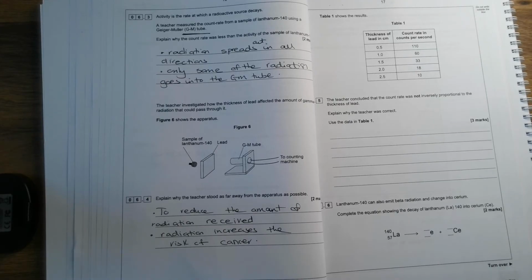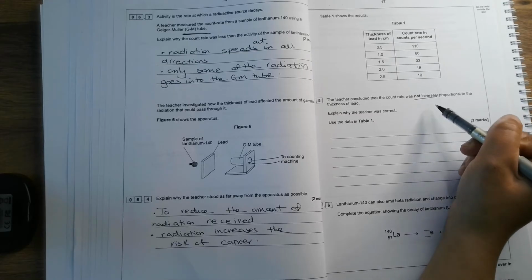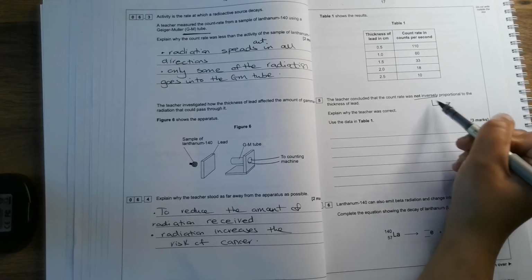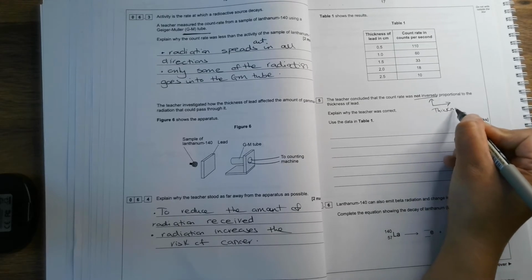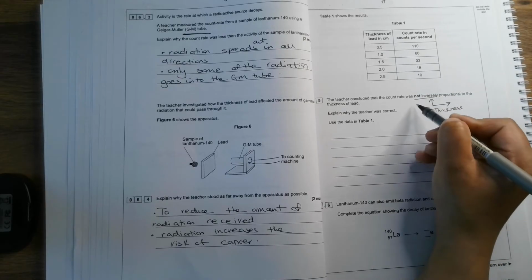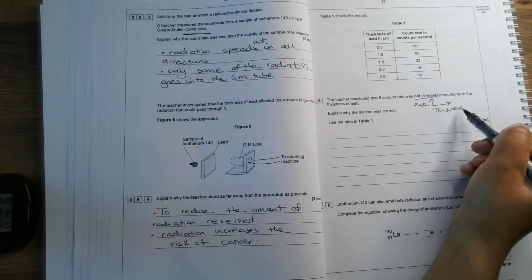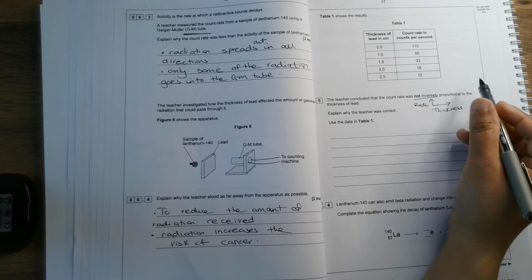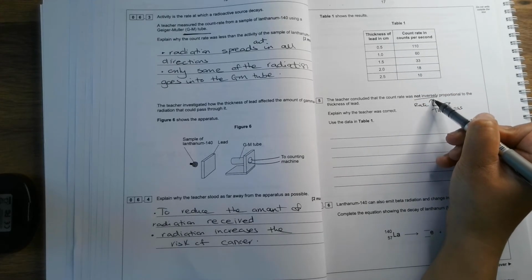Table 1 shows the results. The teacher concluded that the count rate was not inversely proportional to the thickness of lead. So inversely proportional means your thickness, which you're changing, is on the x-axis. The count rate would go there. So as you increase the thickness, the count rate in counts per second decreases. So for an inverse relationship, the graph would look like that.